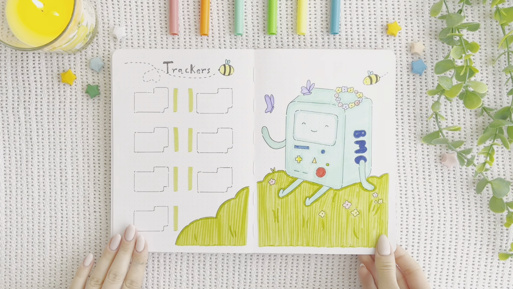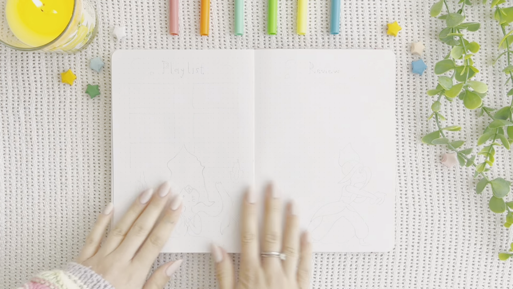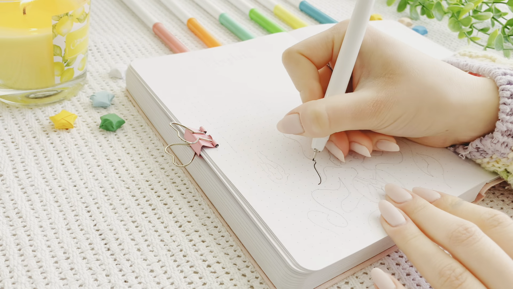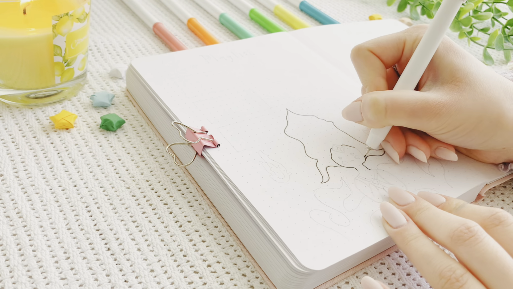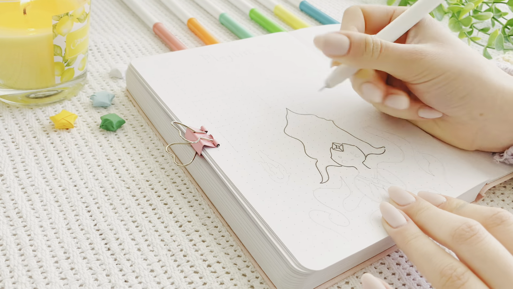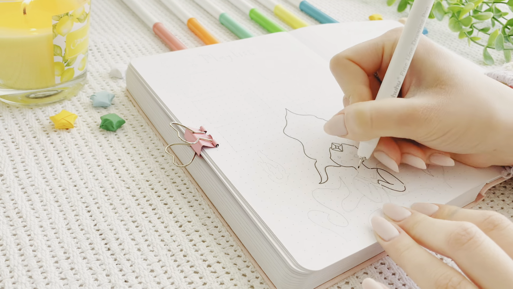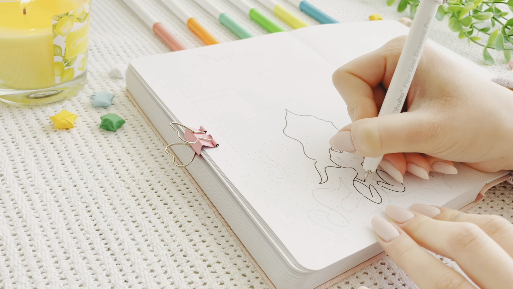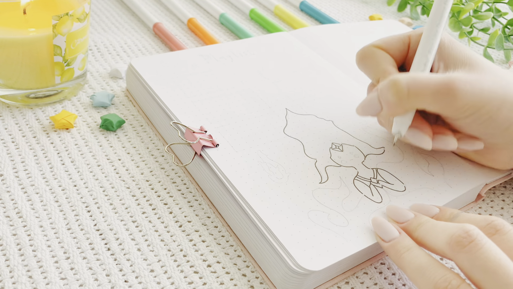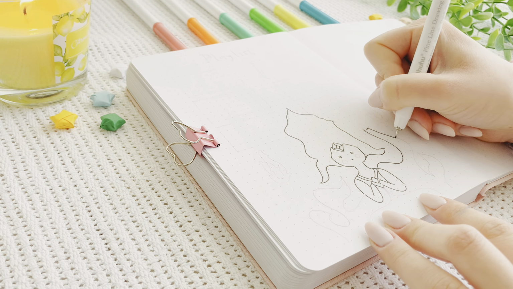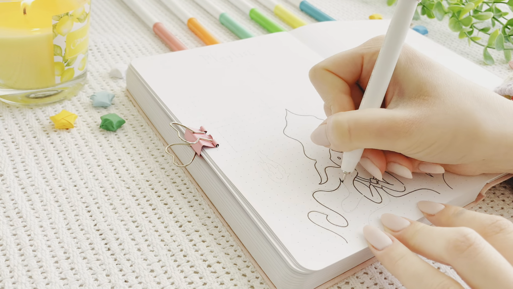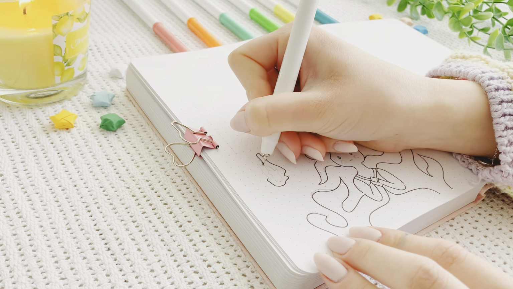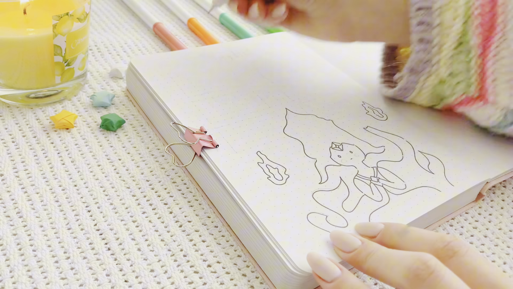Another spread is done, and now we're moving on to my playlist and review. These are both dedicated to Flame Princess, and this was a character that has always stood out to me in the weirdest way. And I'm saying it's weird because normally I tend to forget characters or their personality traits, but when it comes to Flame Princess, she's always been there in the back of my mind.